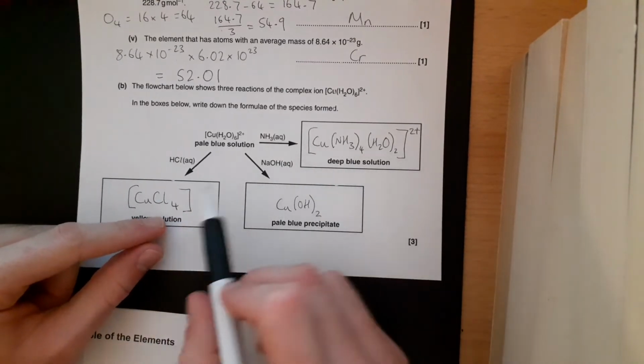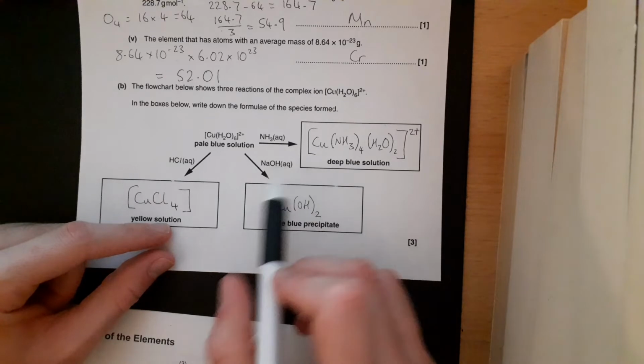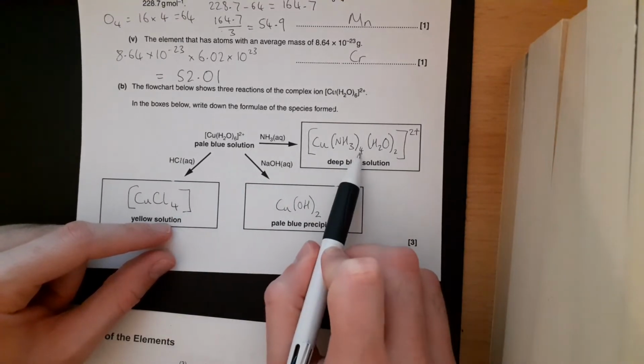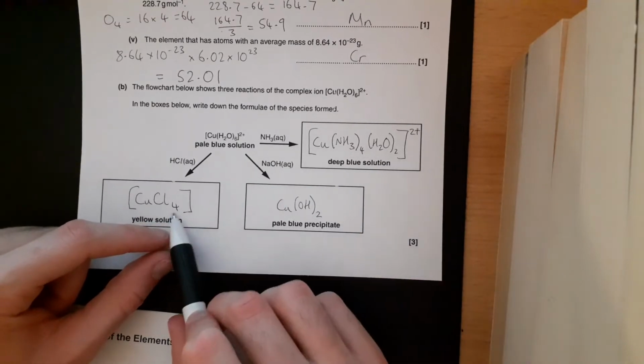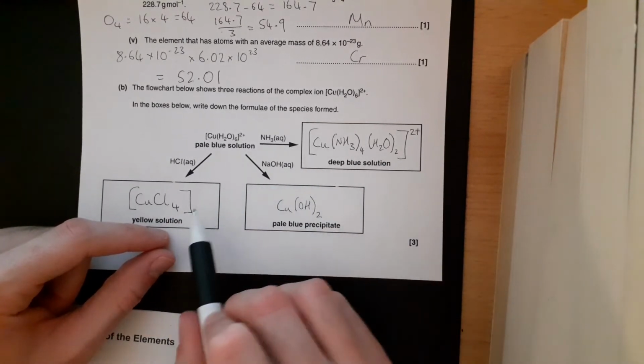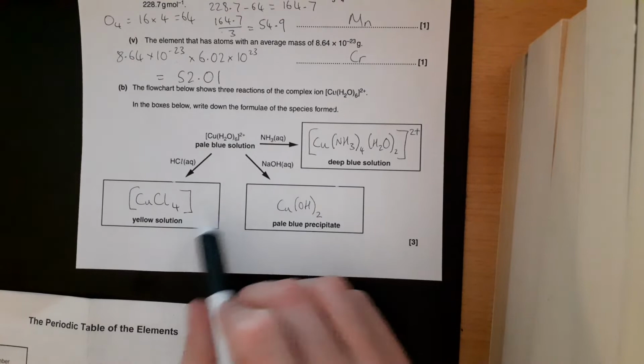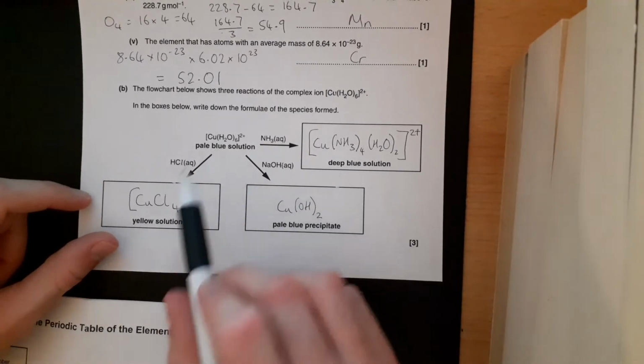At least you can try and remember this. You go, oh, there's 4 chlorines go on here and there's 4 ammonias go on there. Don't forget about those 2 waters still there. But hopefully that kind of helps you remember it a little bit. And there's a bit of consistency of sort of 4 ligands with the copper.